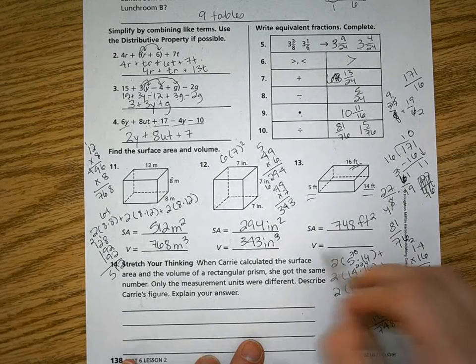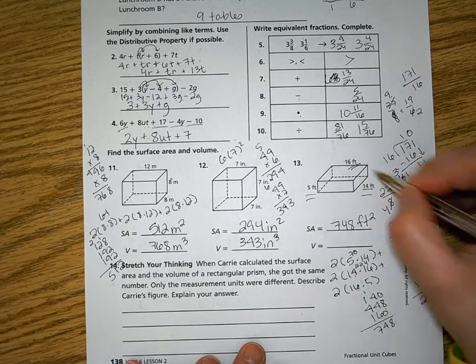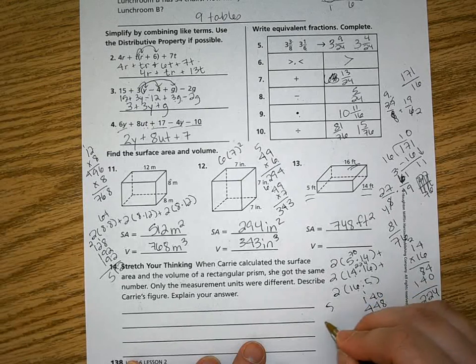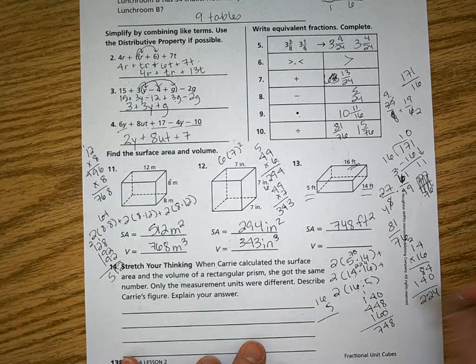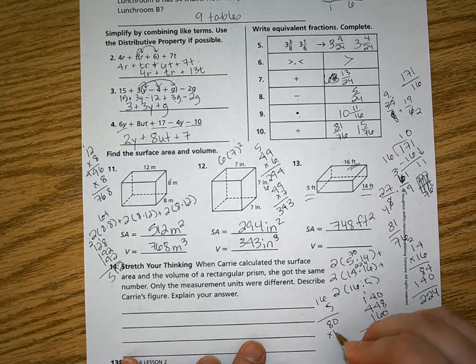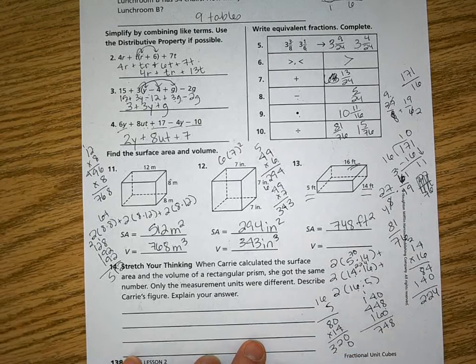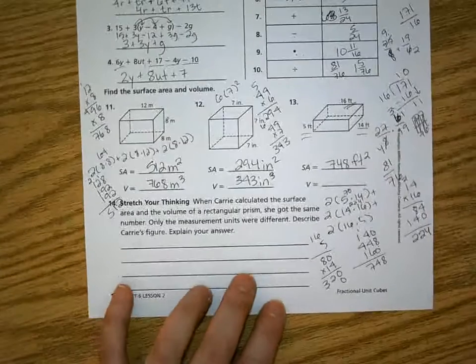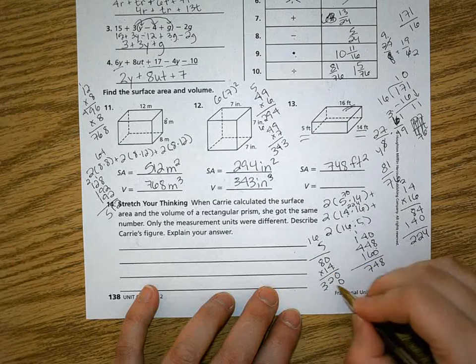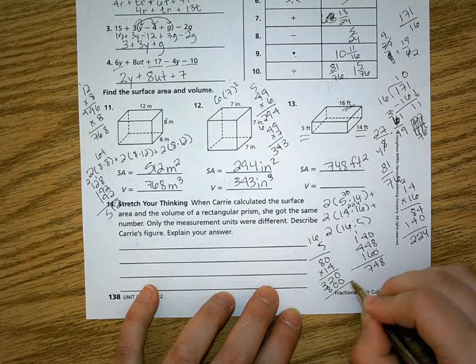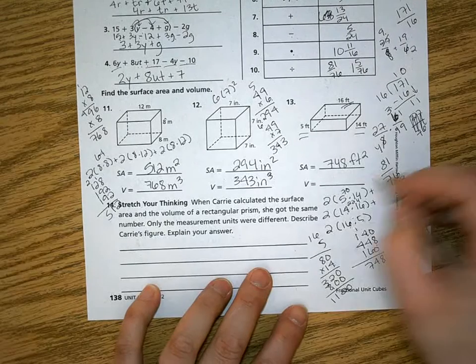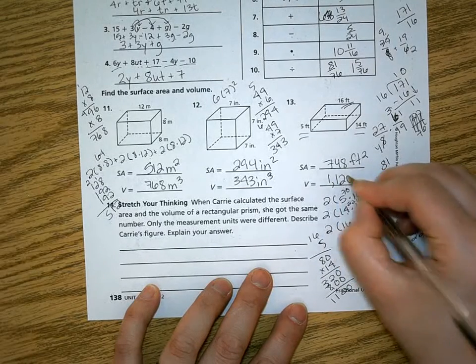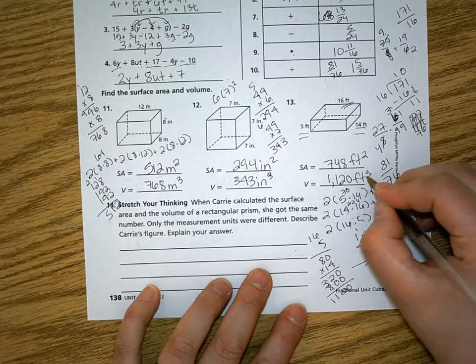And then volume for that one would be 5 times 16 times 14. So 16 times 5, we did that already, which is 80. And then 80 times 14 is 1,120. Is that what you guys got? 1,120, and we would say that that would be feet cubed.